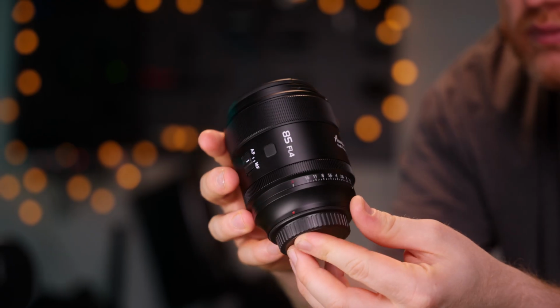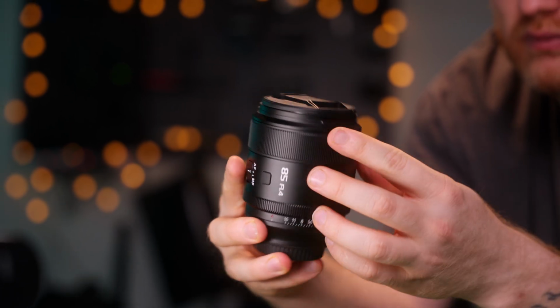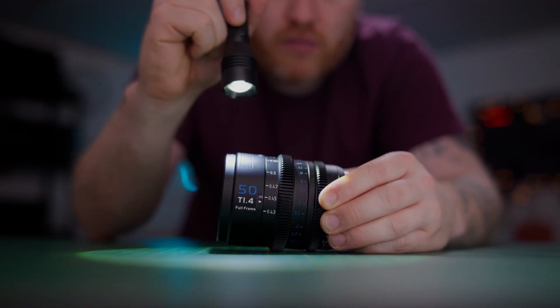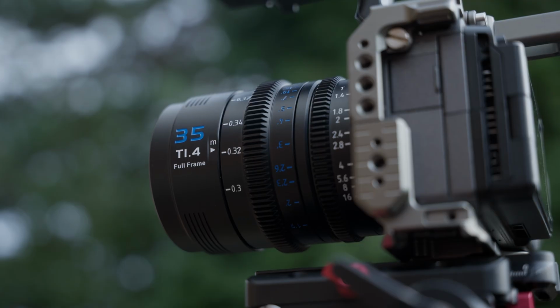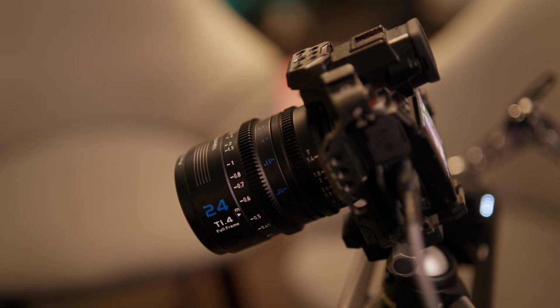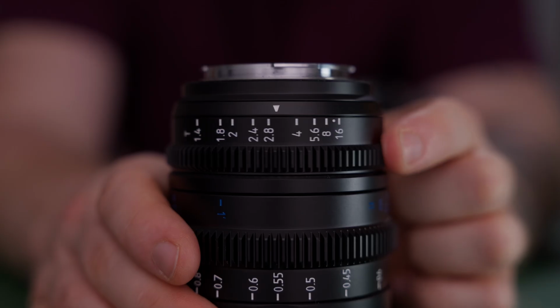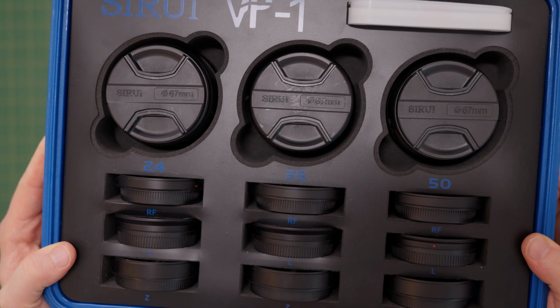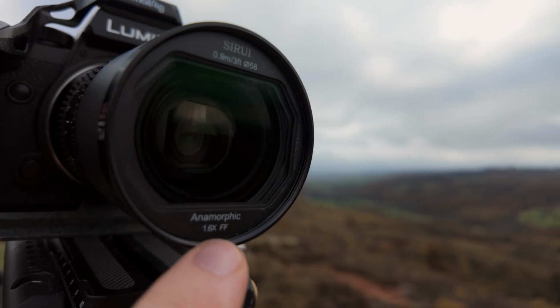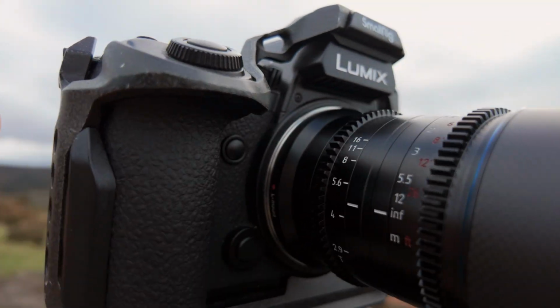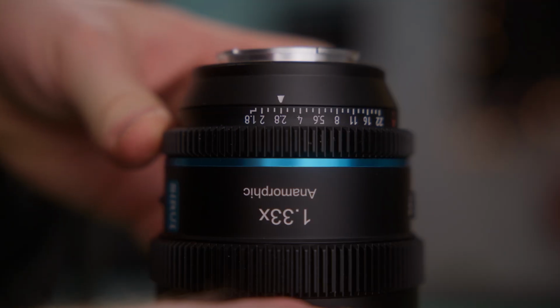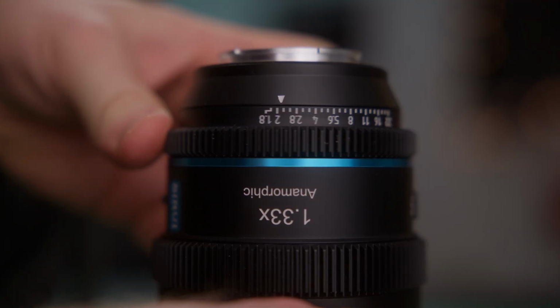To me, at the moment, Sirui are the kings of budget lenses in general. Their price to performance is kind of unbelievable. Their new full frame VP1 line of lenses comes to mind, but they also offer a massive range of anamorphics. S35 and full frame versions are 1.33 times, 1.6 times, 1.8 times, and an anamorphic adapter.